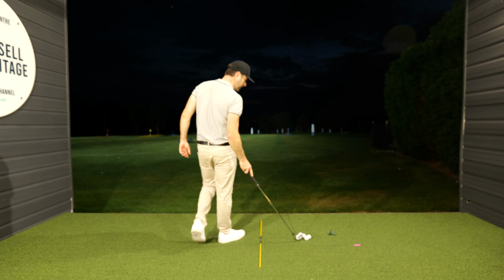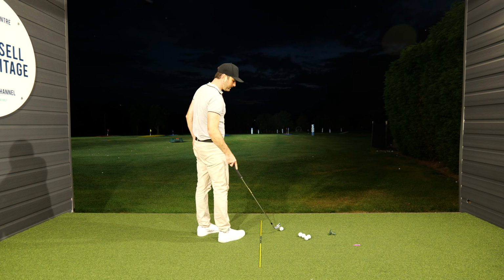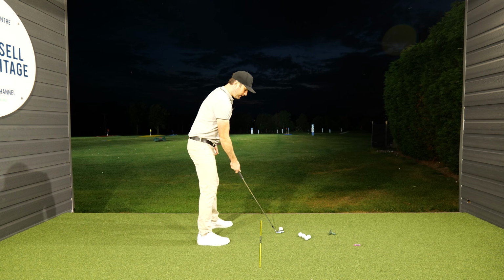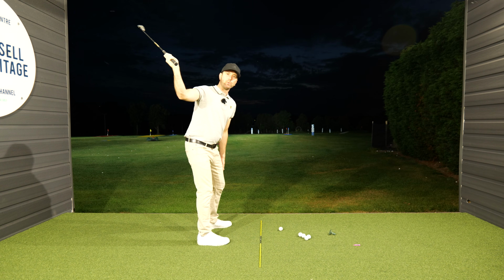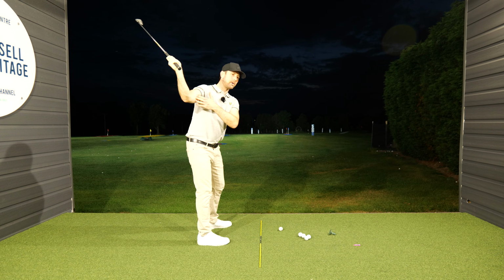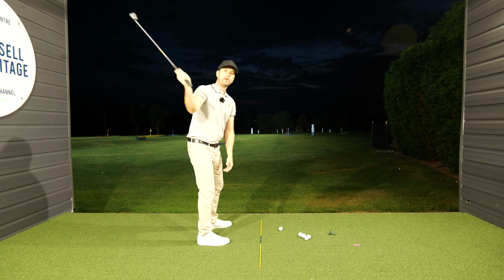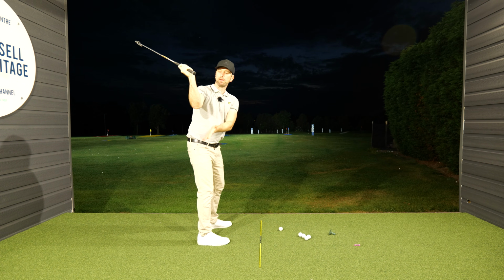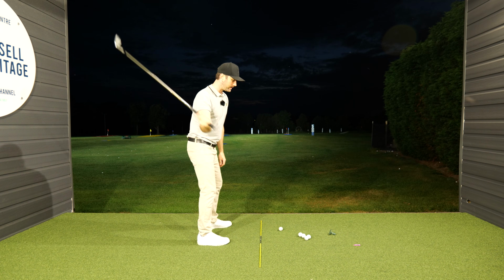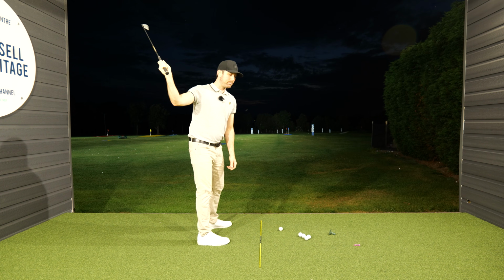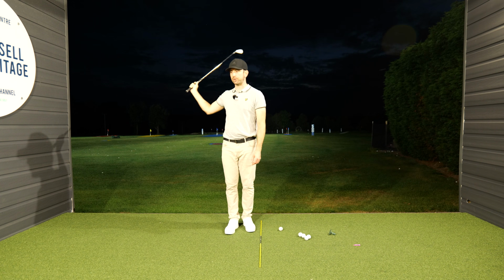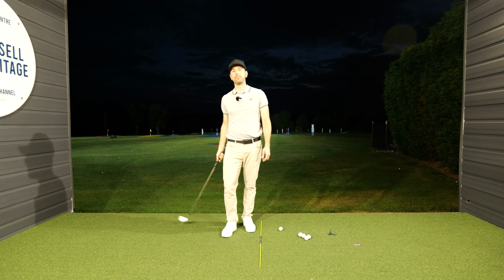So finally, the only last thing you need to introduce, potentially if you're somebody who's really lacking lag, is this trail hand. As you come in towards the downswing, the upper arm needs to get closer towards the side of your body, towards the rib cage, or if you like, you can think about the elbow getting closer towards the hip. I think this is where the confusion lies, because some instruction says you should feel like you're throwing the club.